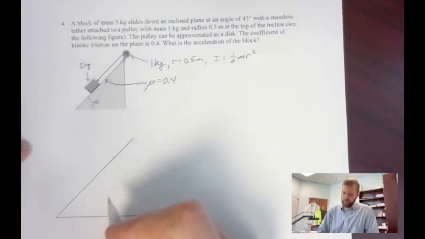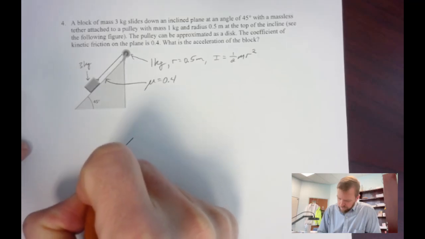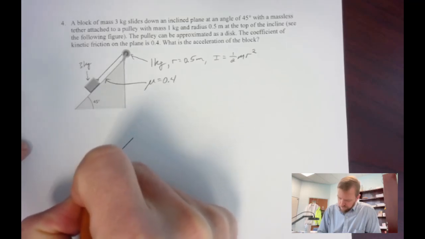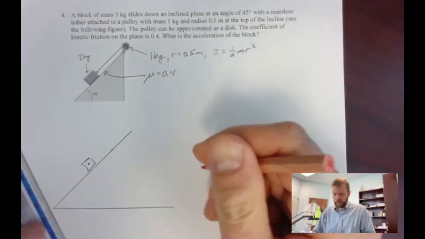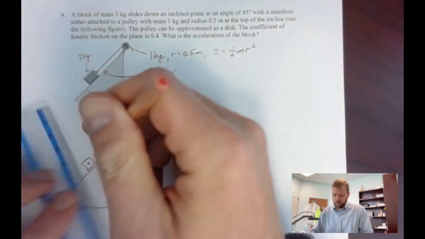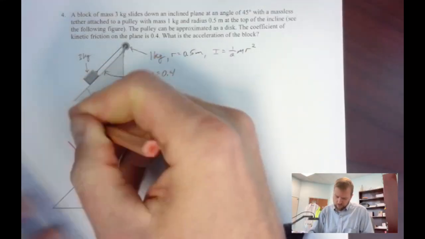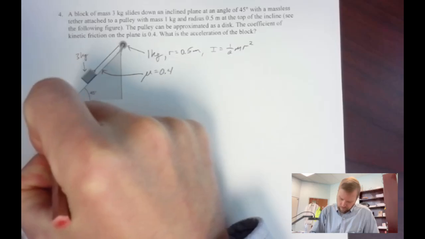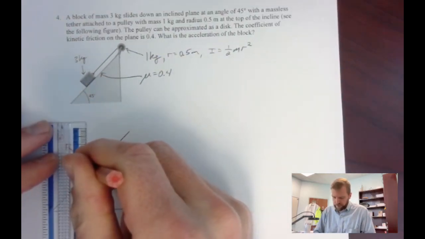Okay, and so here's the block. And we need to draw the free body diagram on this block. So we're going to draw the normal force. So here's the normal force. We also have gravity acting straight down.